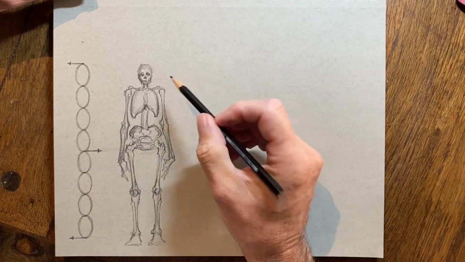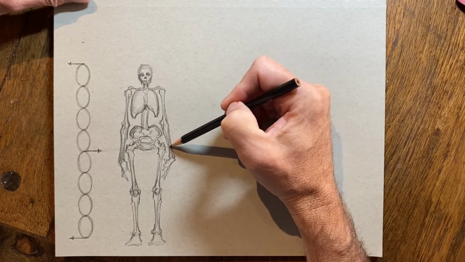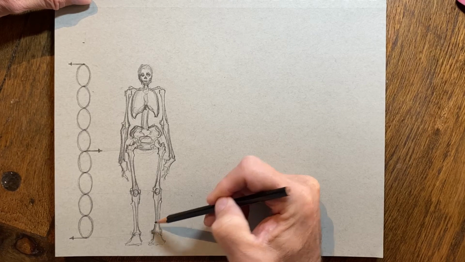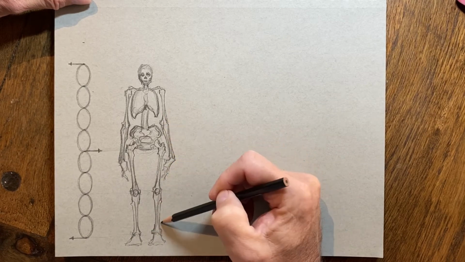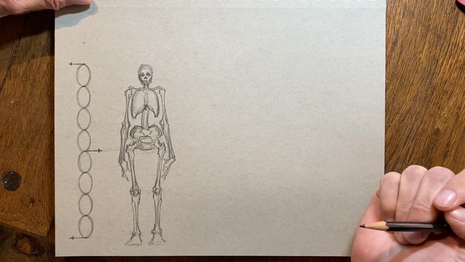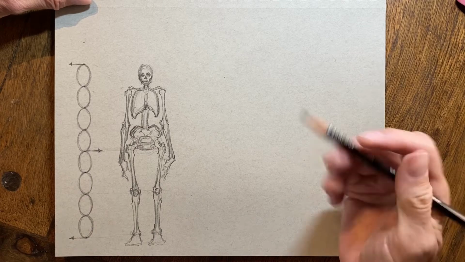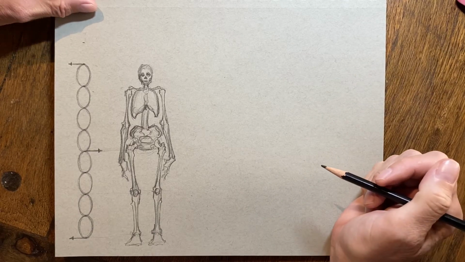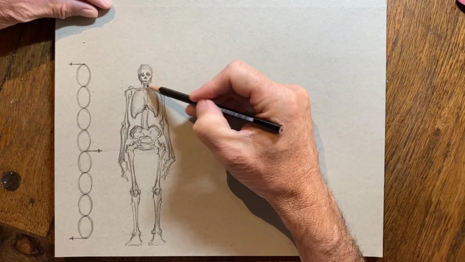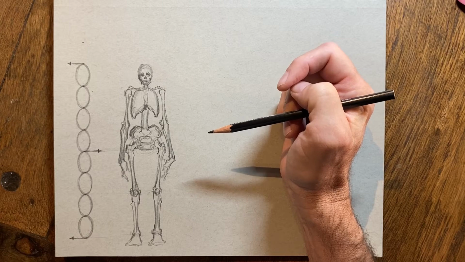So remember, when you're drawing the human figure, it's always better to make the arms slightly too long, make the legs slightly too long, if you're going to be wrong. When drawing the hands and the feet, if you're going to be wrong, always make them too large as opposed to too small, unless you're doing fantasy type characters. And the head, if you're going to be wrong, it's always better to make the head too small rather than too large.